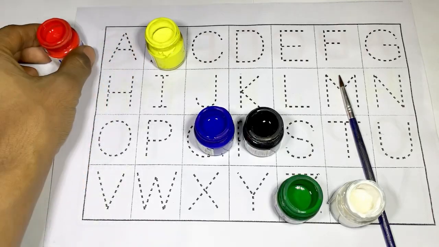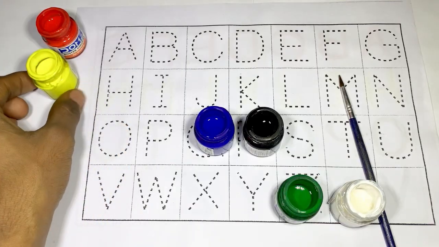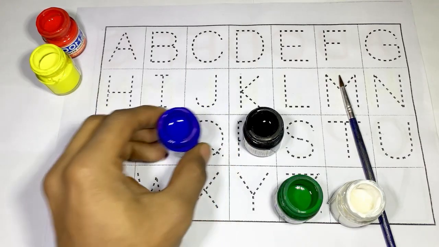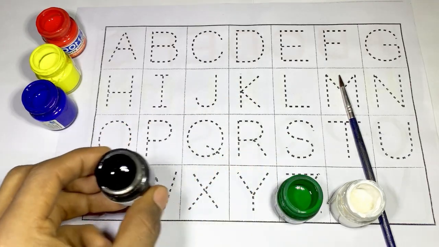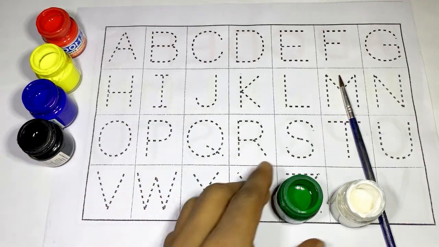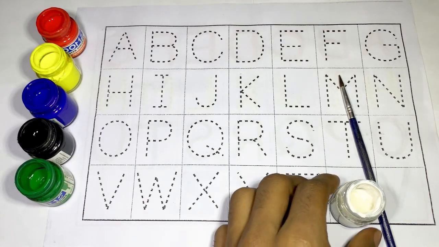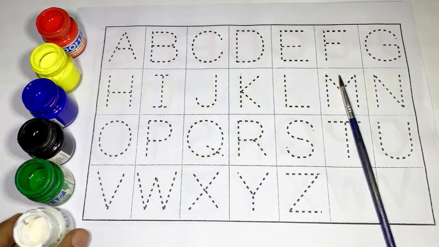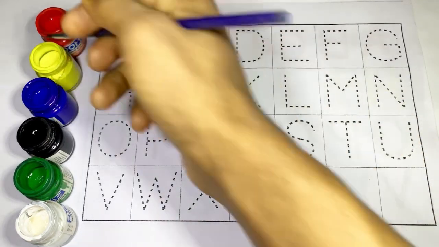Red color, yellow color, blue color, black color, green color, white color. Kids, now coloring alphabets A to Z.